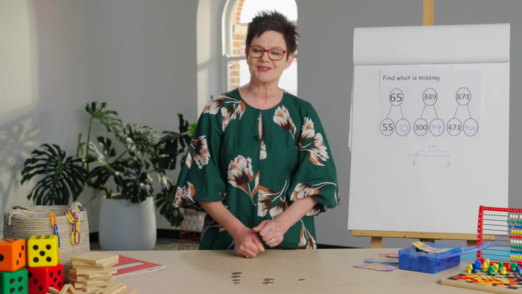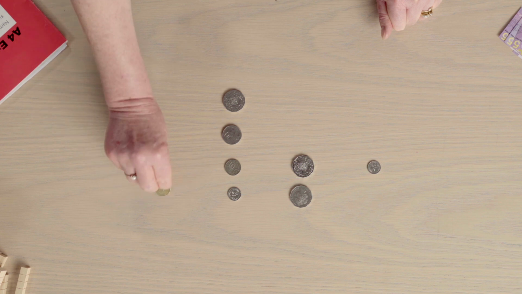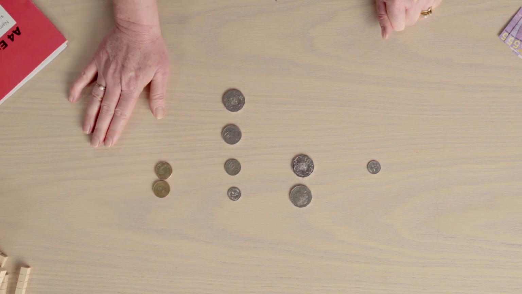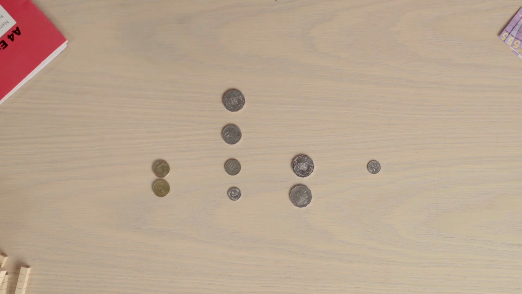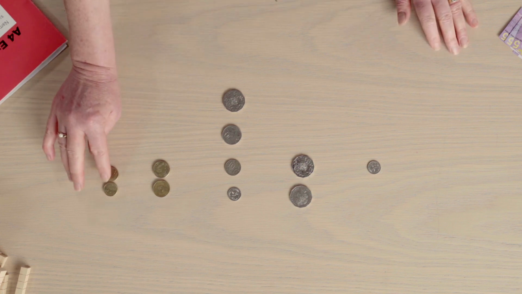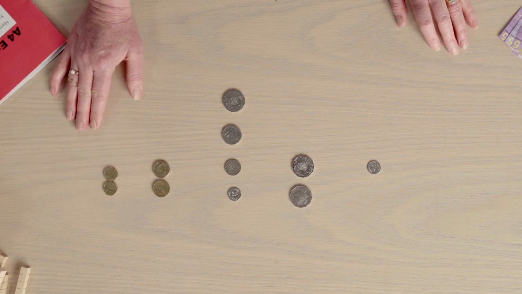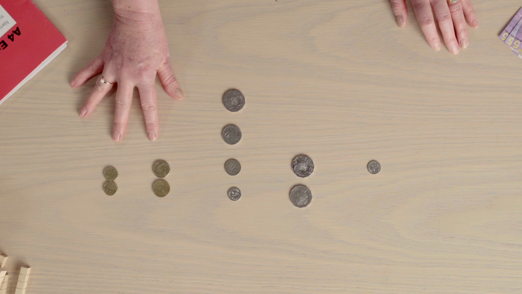Do you have an answer? I hope your answer was 2 $1 could be a possible answer. 2 $1 is $2. Or it could have been 2 $2. 2 $2 coins would be $4. 2 possible answers. I hope you had them.